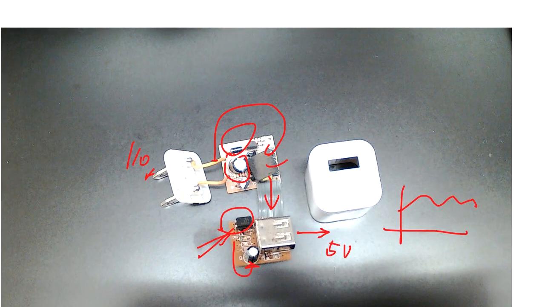So that's a back-to-back DC power supply, and it's very popular. All laptops, PCs, and even this type of small power supply all use this back-to-back converter because you don't need a heat sink.